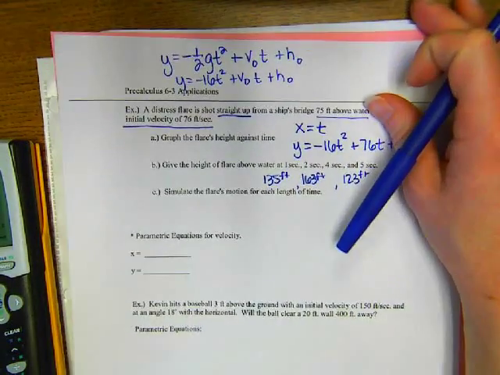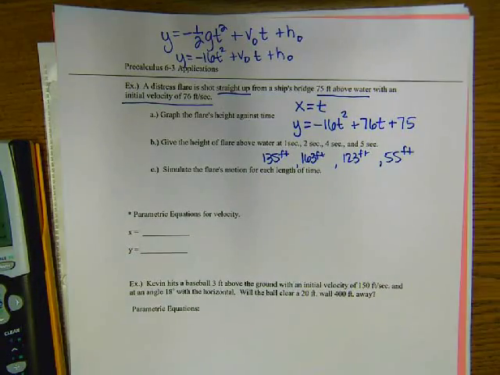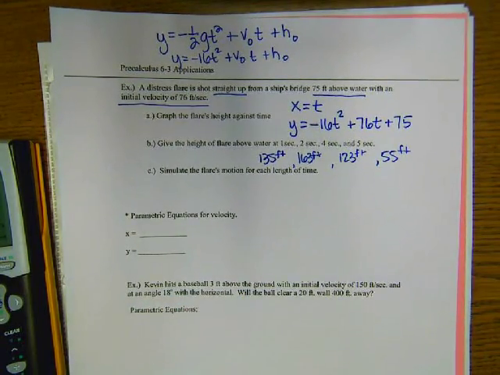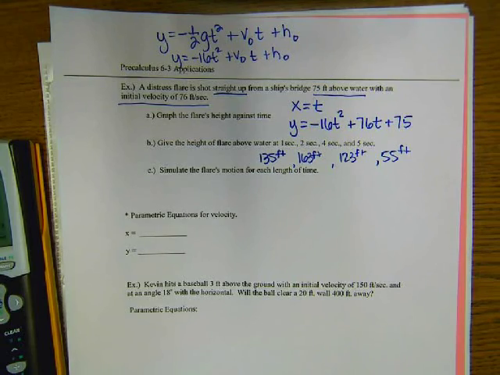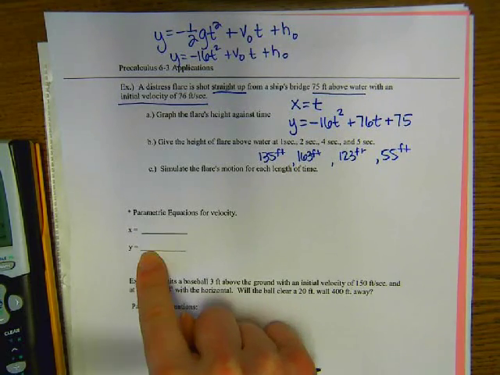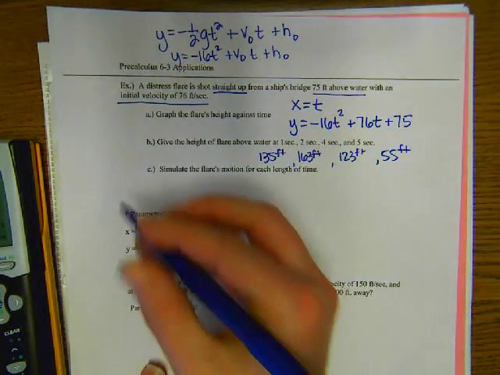So that's if something's going straight up and down. Here's the cool thing about parametric mode. You might not think it's cool. I think it's cool. When you have something that's not going up and down, like in this next one, we're going to talk about Kevin hitting a baseball. And so when you hit a baseball, the baseball is moving out and up, right? So what we can do is we can actually look at the graph and have an equation for how is it moving horizontally and how is it moving vertically.